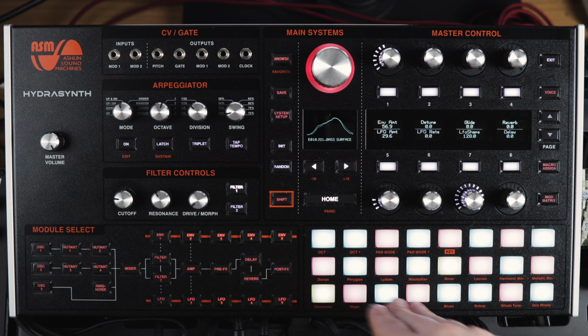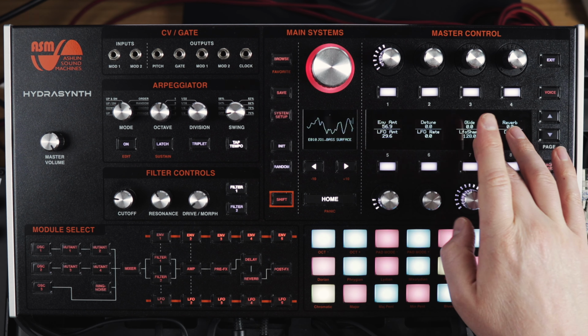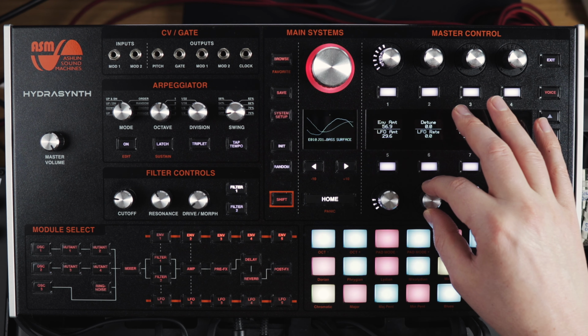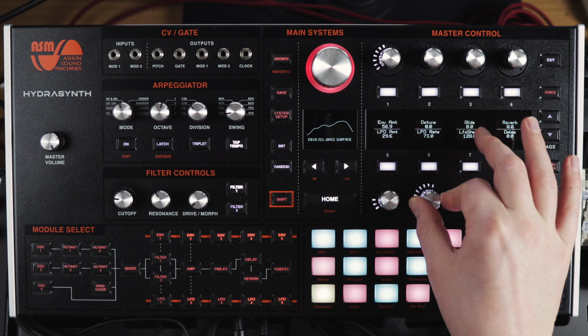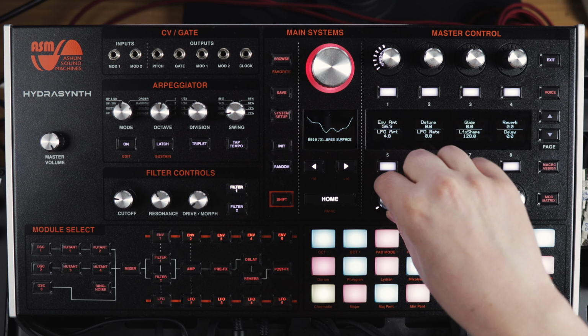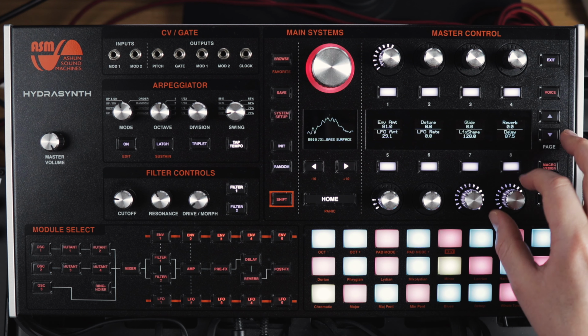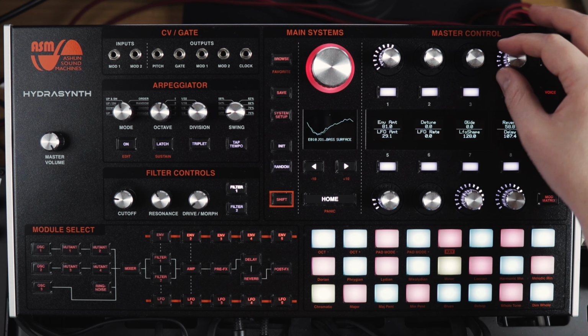So at the minute it's a ramp down. Change it to a sine. Let's leave it on this one. And then we've got rate. Let's add a bit of delay and reverb. So it sounds lush with these on.